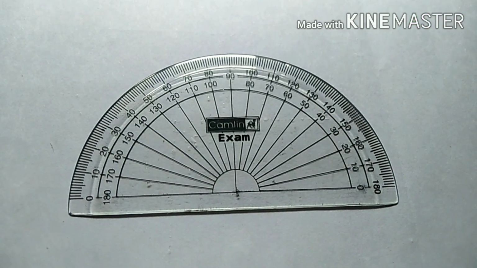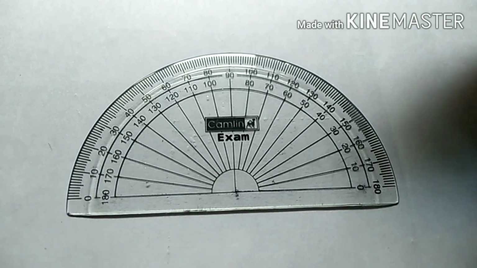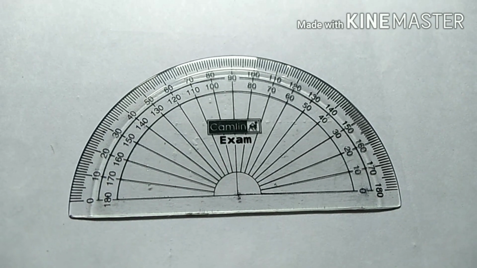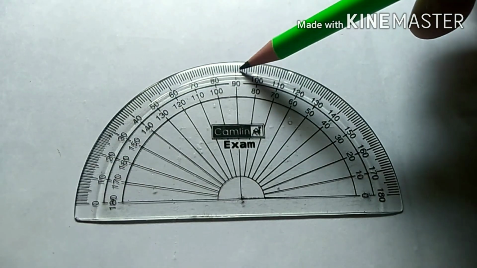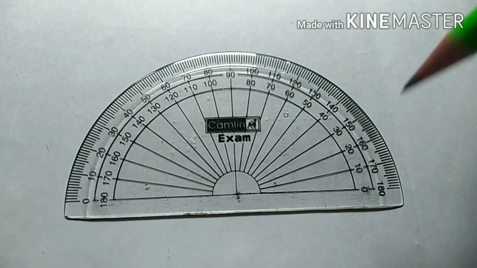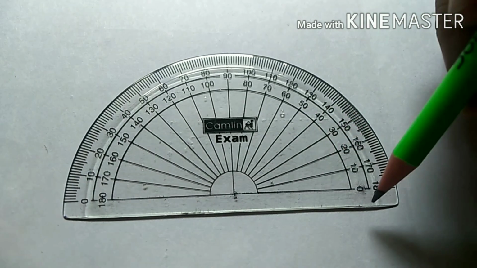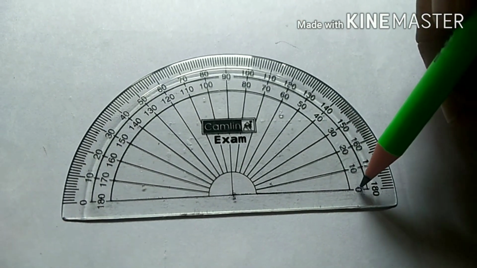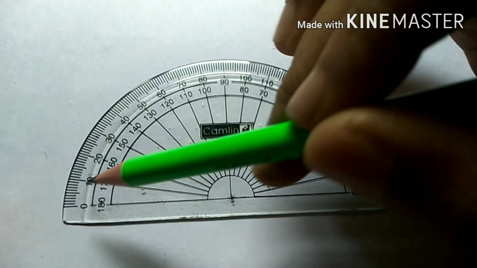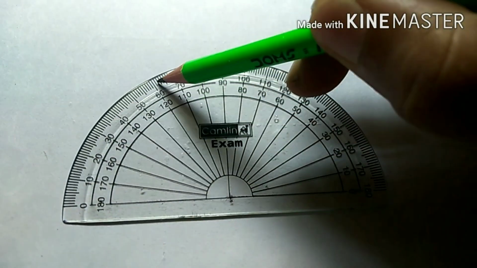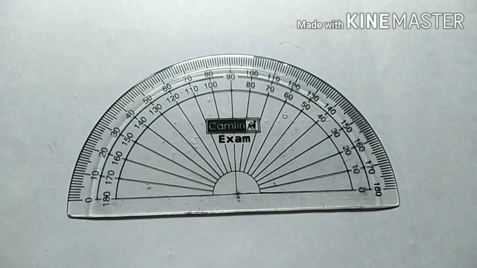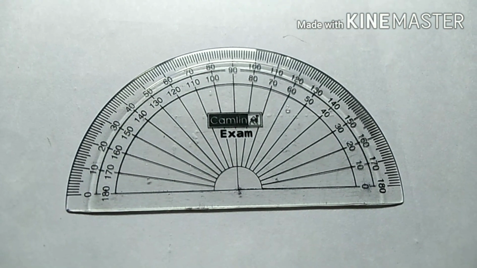One more thing, now you will be confused. Why are two numbers given, one below the other? Why are we not using just the numbers on the top? There are two scales. See here, when we draw using this side, we use this scale, the lower scale. When we draw using this side, we use the scale on the top. Is it clear? That I will show you while drawing the angles.